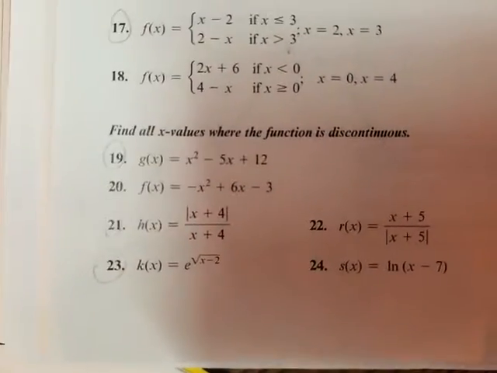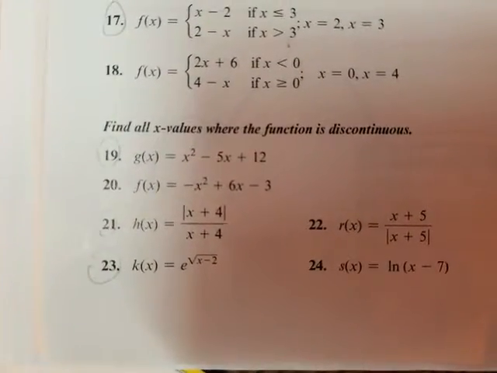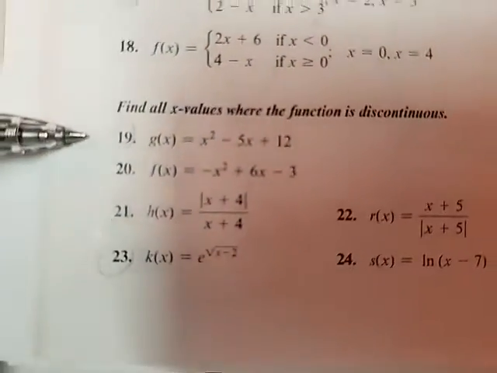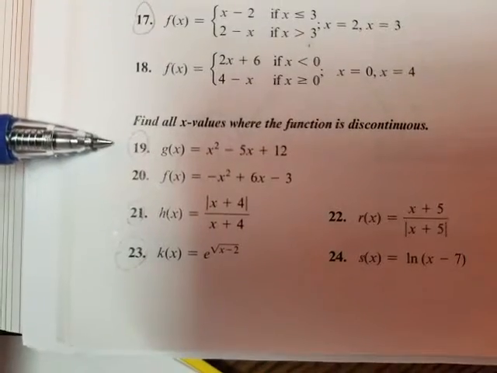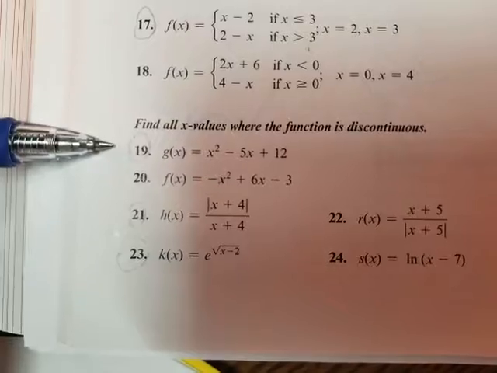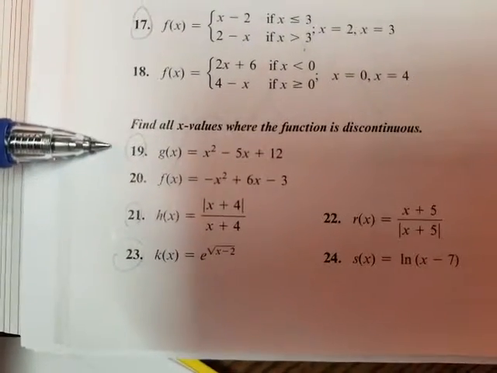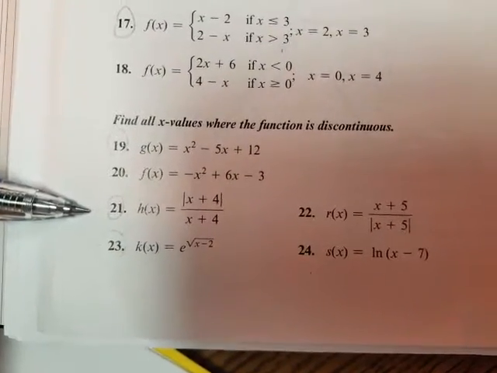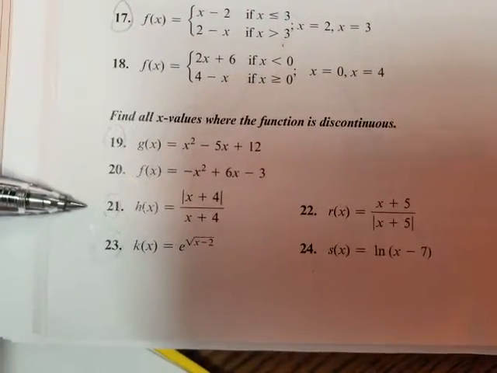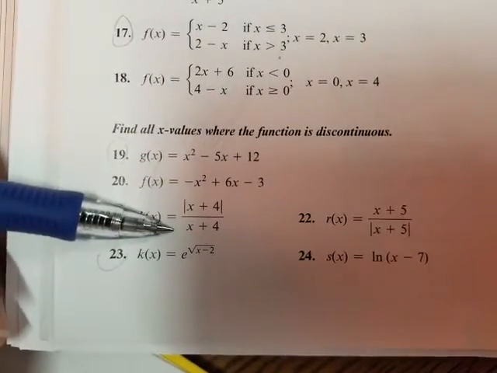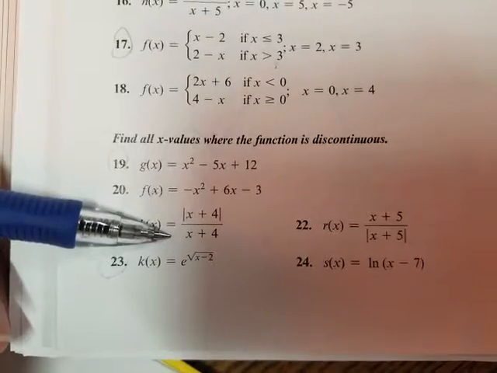Okay, in the next section, they're giving you the equations, and they're asking you to state x values where the function is discontinuous. So looking at number 19, that function happens to be a parabola that opens up. It's never discontinuous. So it said find the x values where it's discontinuous. There are none for 19. It's always continuous. All right, for 21, when you have fractions, the denominator can never be 0. So on number 21, your graph is discontinuous when the denominator equals 0. That means that x equals negative 4.